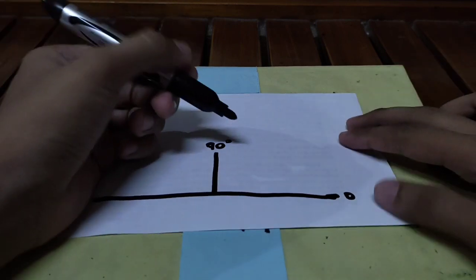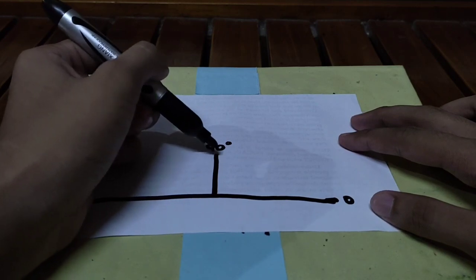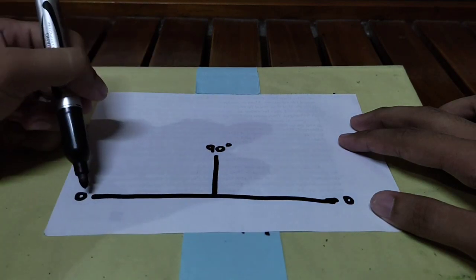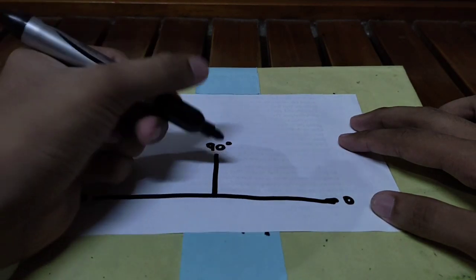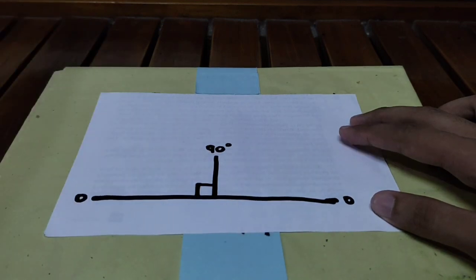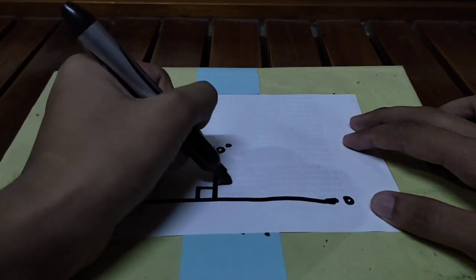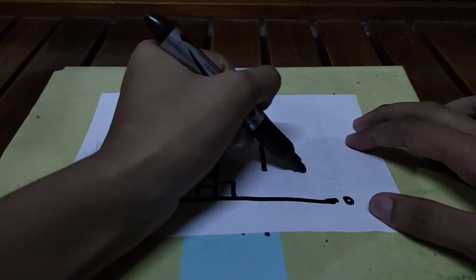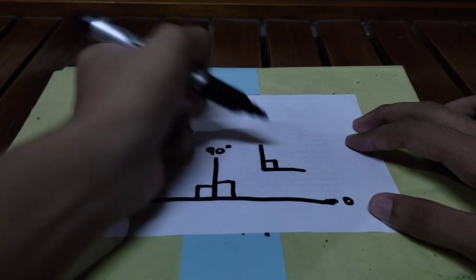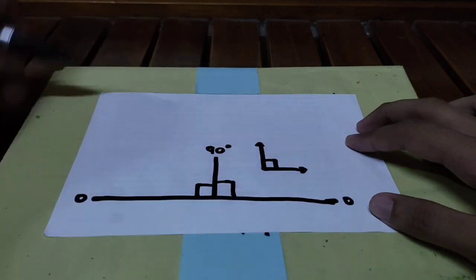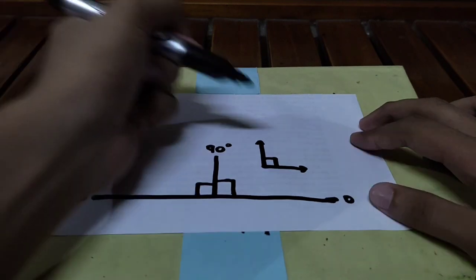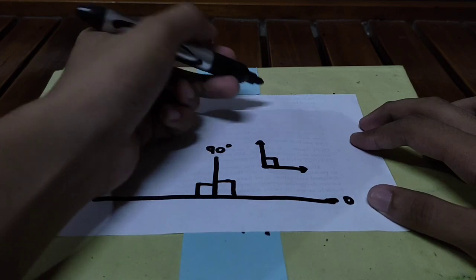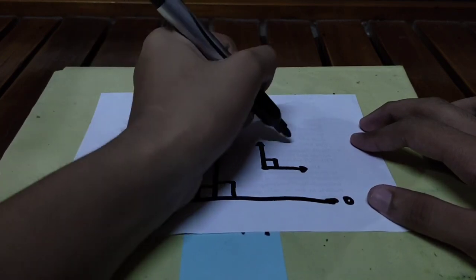From 0 to here is 90, and from 0 to here is 90. This angle is an L shape. Since this angle has 90 degrees, this is called a right angle.